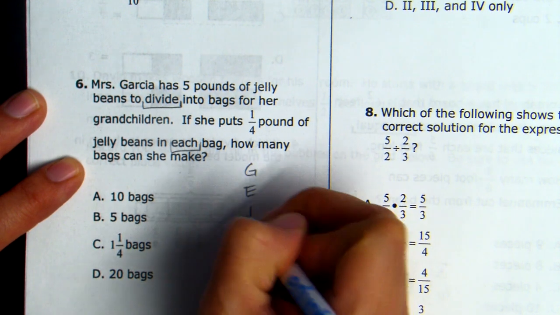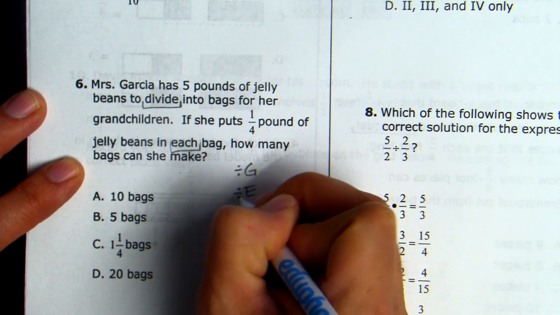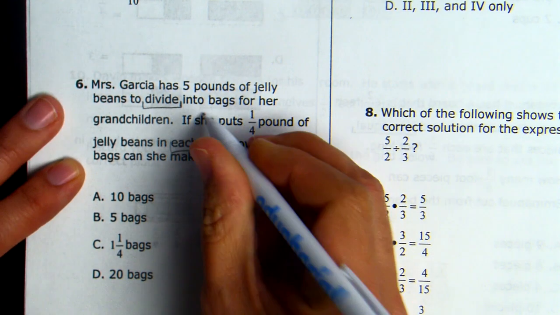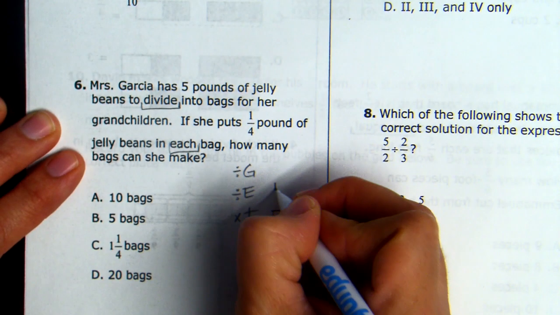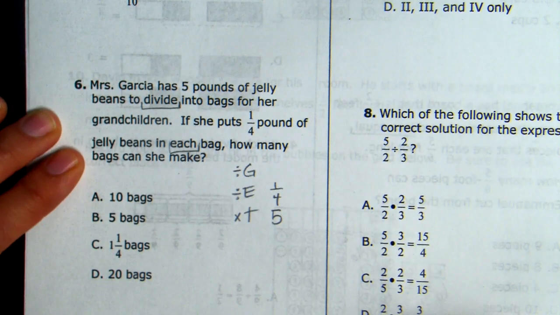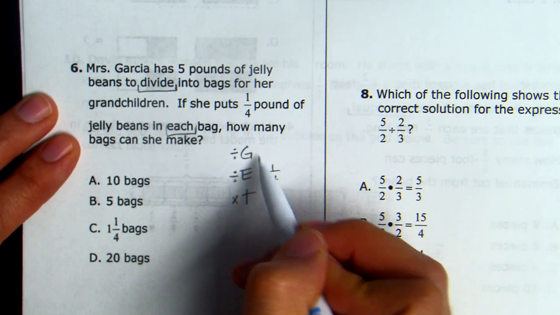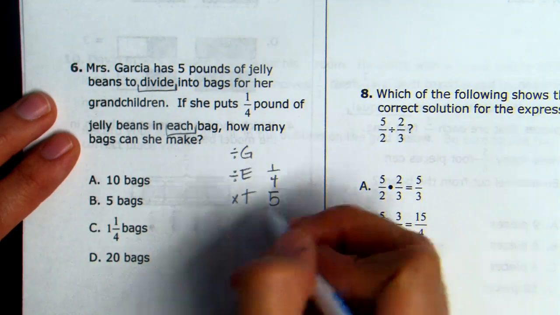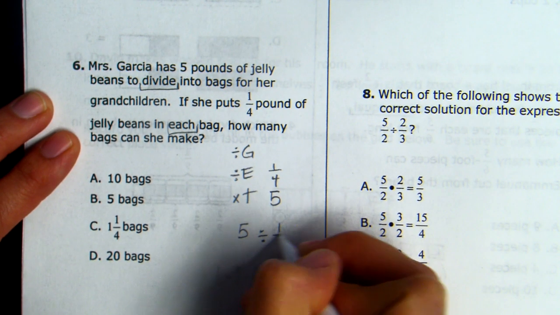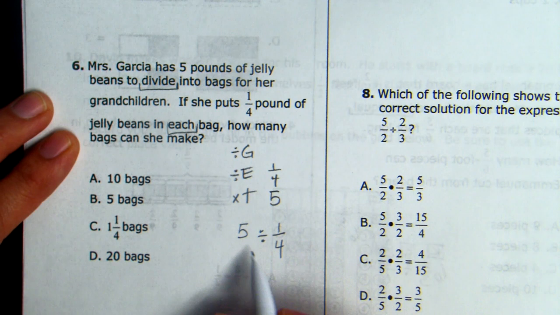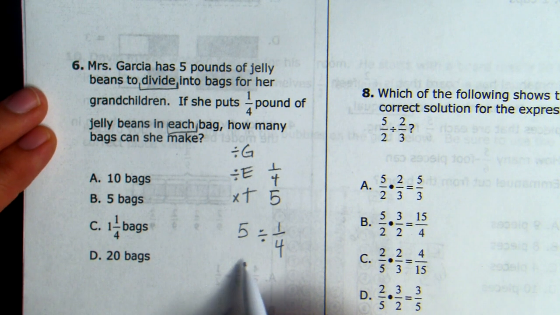Again, get, divide. The total is 5 pounds. The each is 1/4. So you need to divide. First you write the total divided by the each. When you have a whole number, you just put a 1 under.